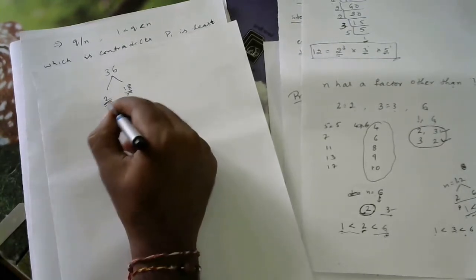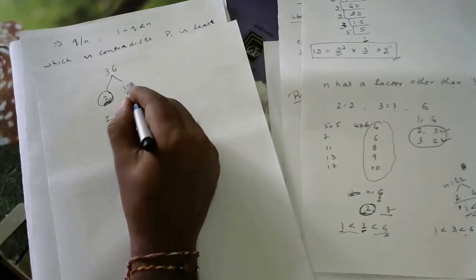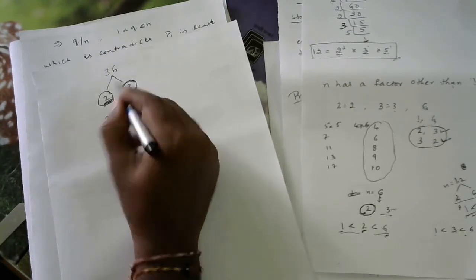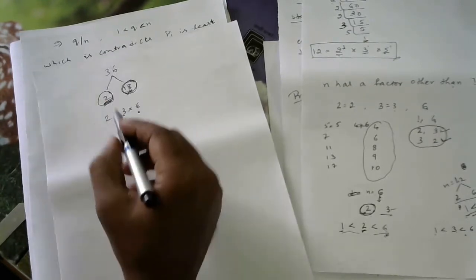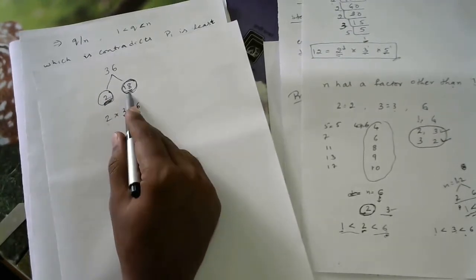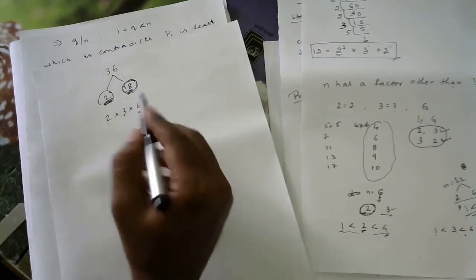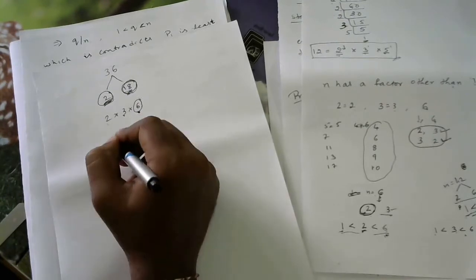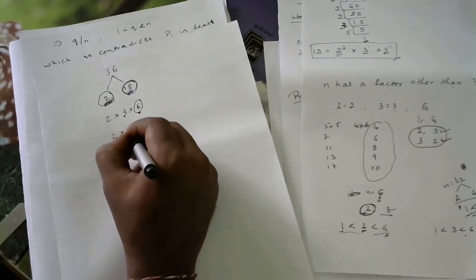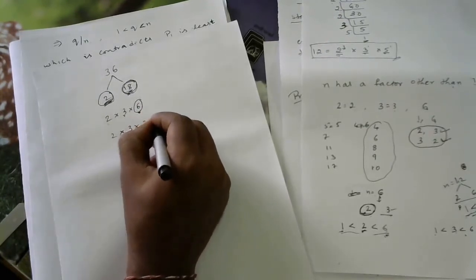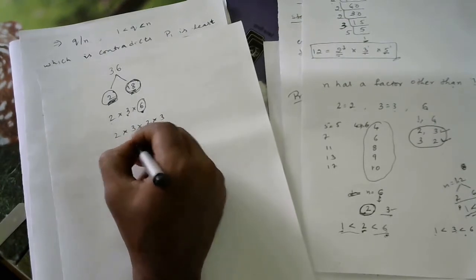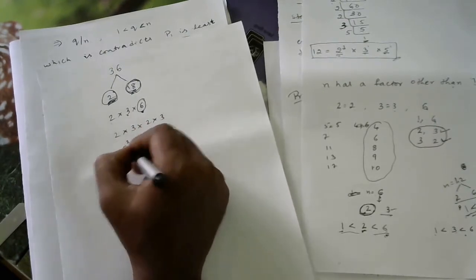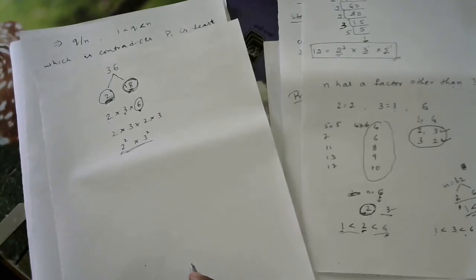When you get prime, no problem, but when you get composite, we get a problem. So 6 is 2 times 3. So 2 squared into 3 squared. We get a product of primes here.